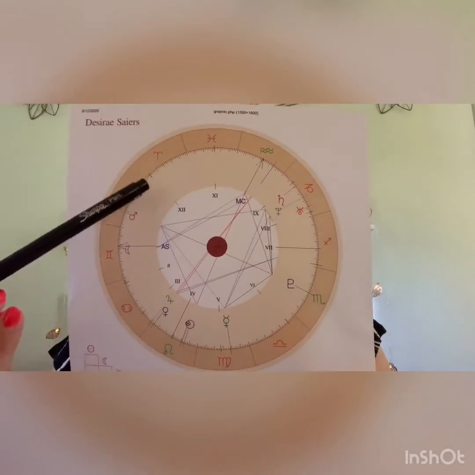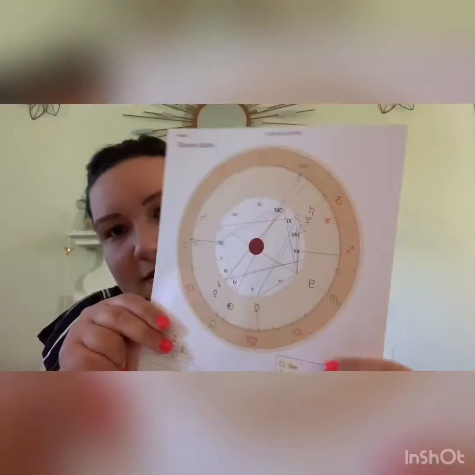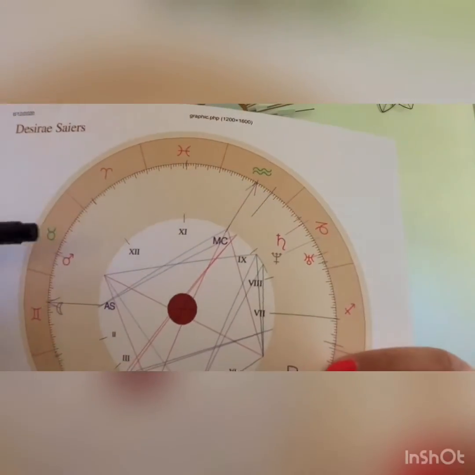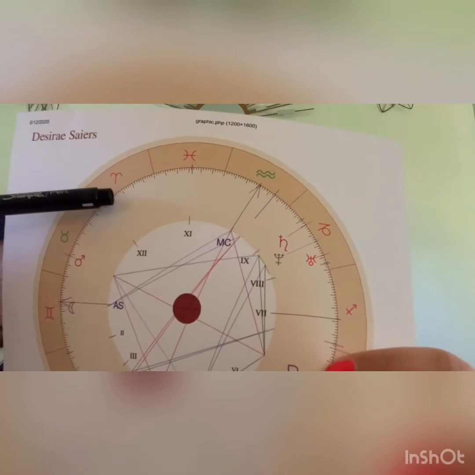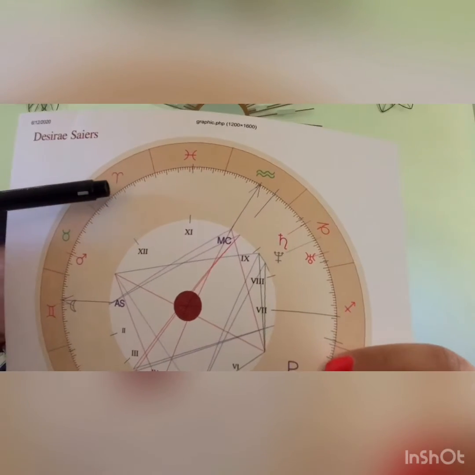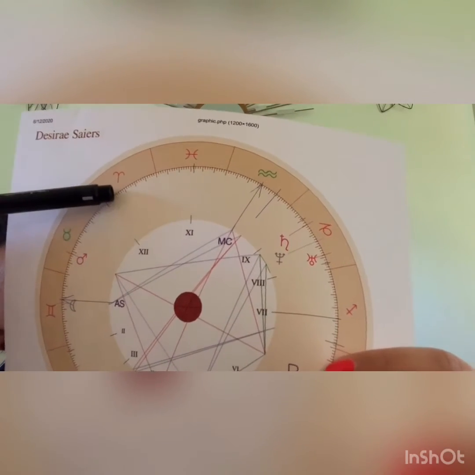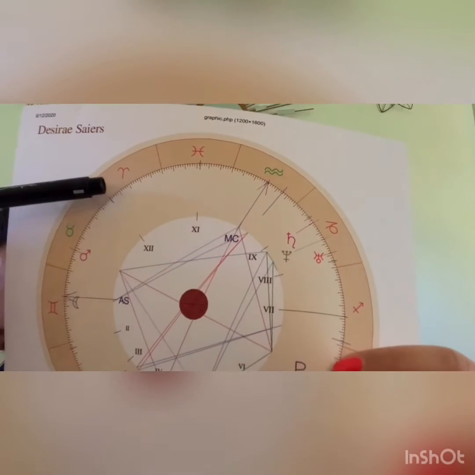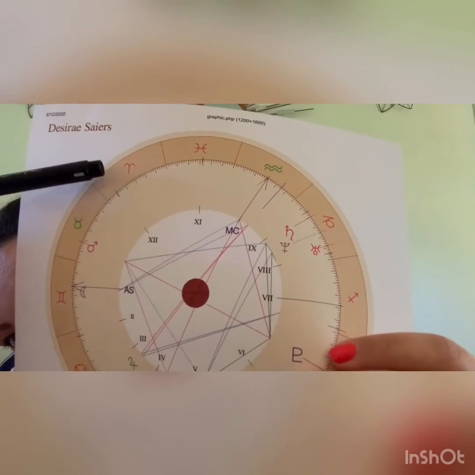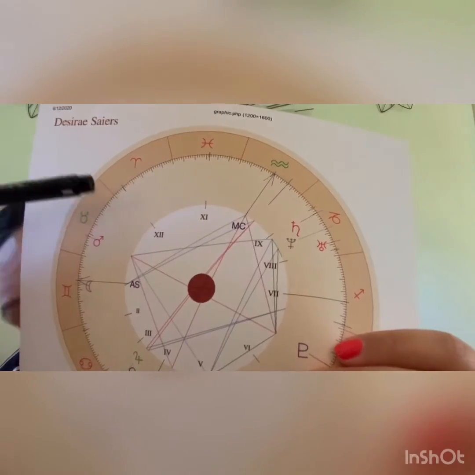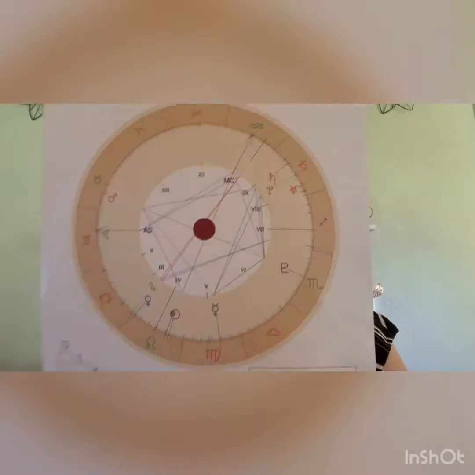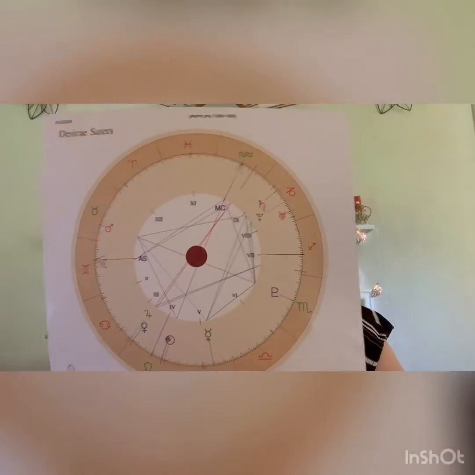These are actual degrees. I'm going to get this up closer here. I don't think you can see it. These small little lines that I'm pointing to with my pen inside of this are the degree placements in the actual chart.